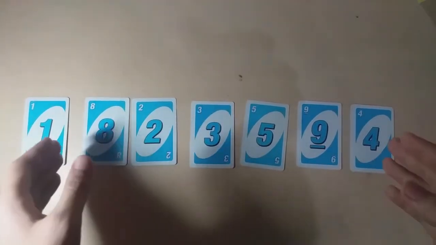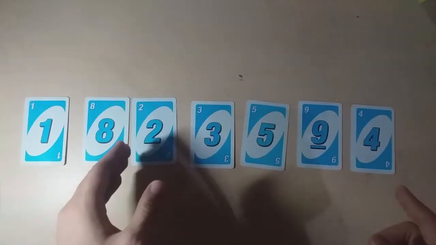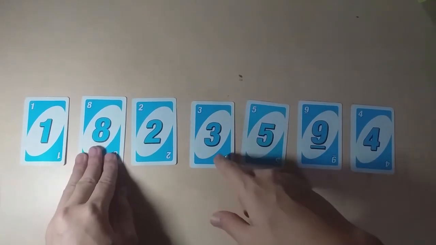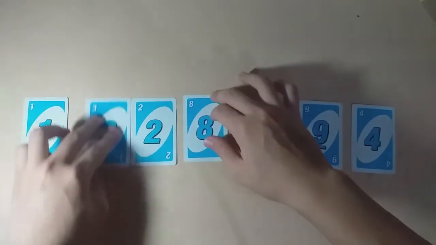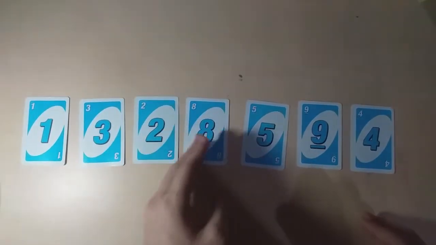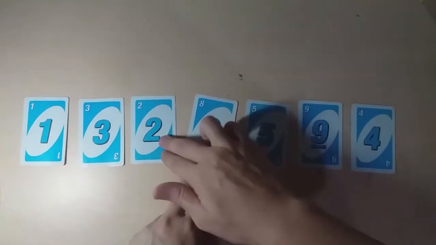So we do that again. Starting from the left, we get the greater number than 4. So that's 8. And less than 4. So that's 3. And we swap. Alright. So again, get a number greater than 4, which is 8. And a number less than 4, which is 2.